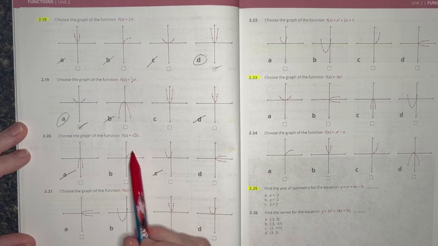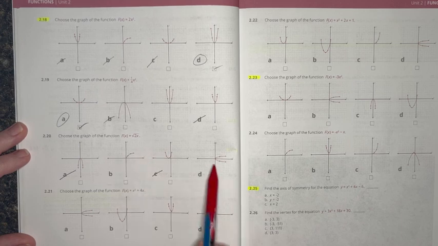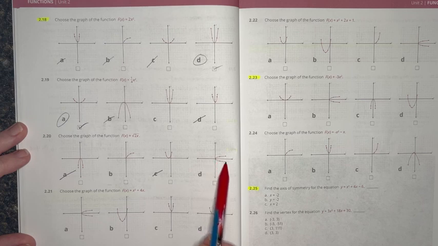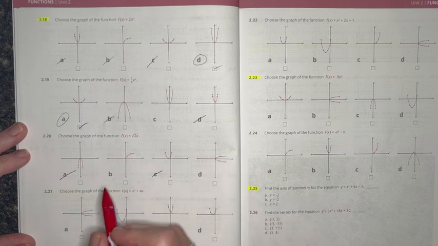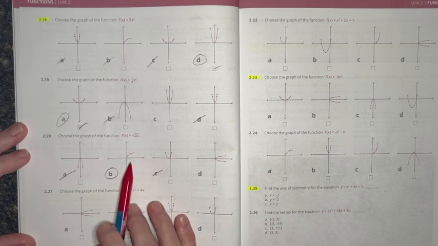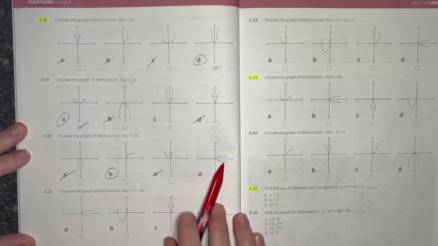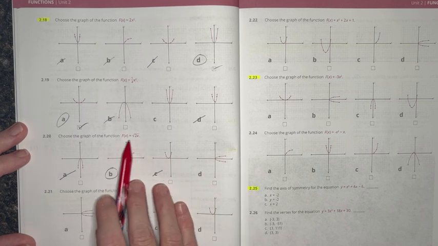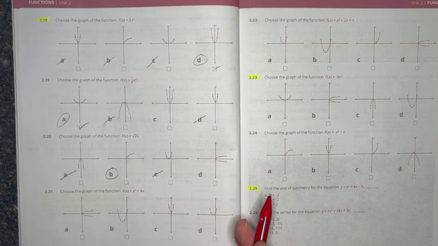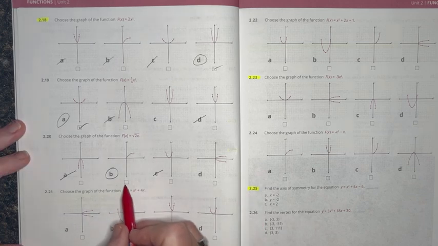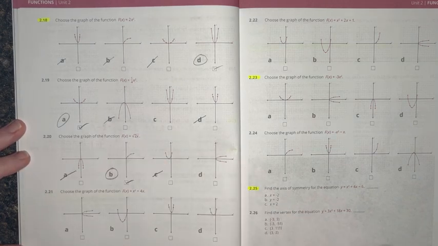Technically, to graph these real numbers, we can't do both. Technically, these under here wouldn't be real numbers, so our answer is B. Right? Because anything less than 0 doesn't actually have a real solution. So the answer here is B. All right, so keep working on those.